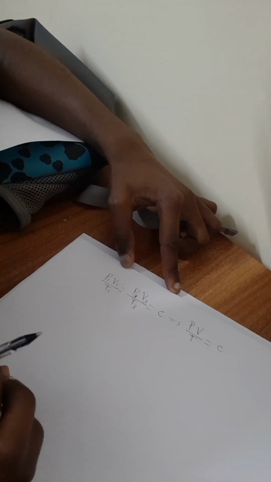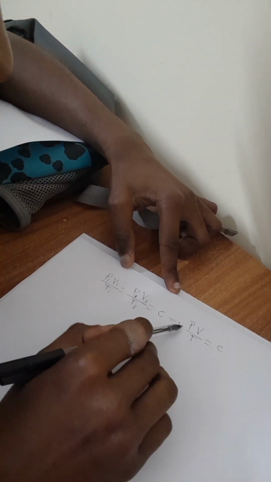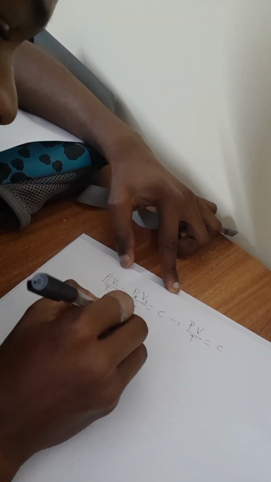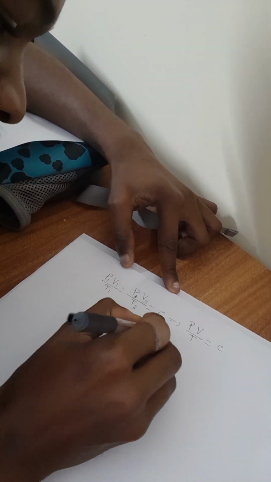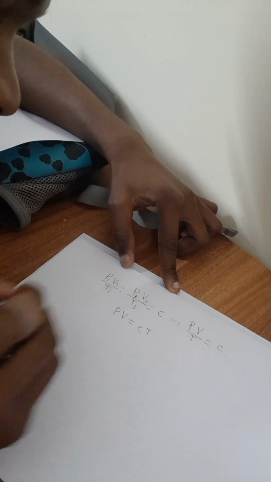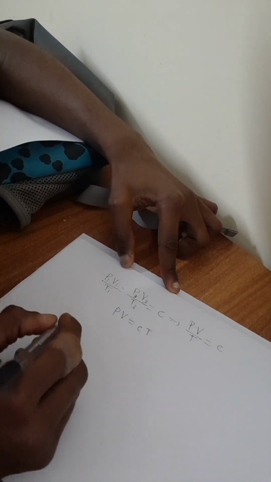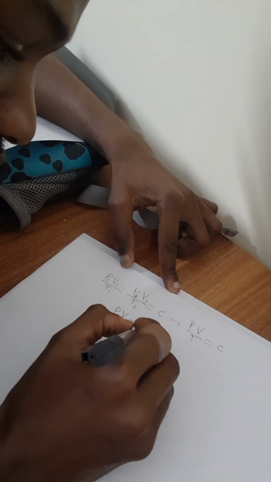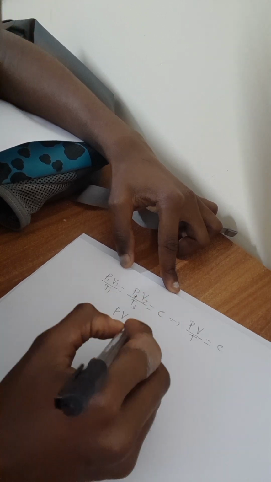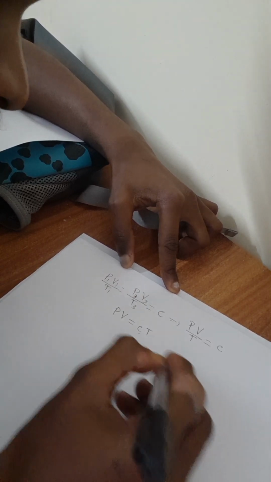Now what do we have to do? This expression here, PV is equal to CT. This C is a constant, but this constant depends on the mass of the gas and on the characteristic gas equation.